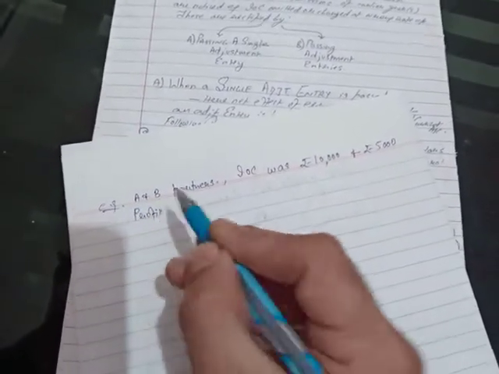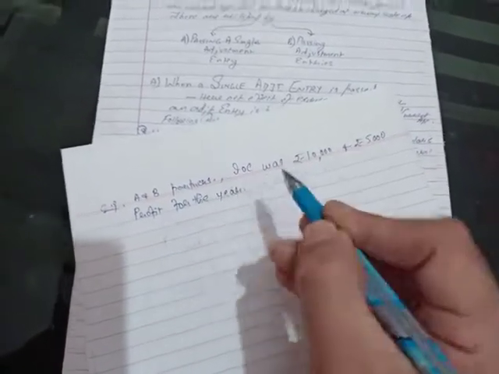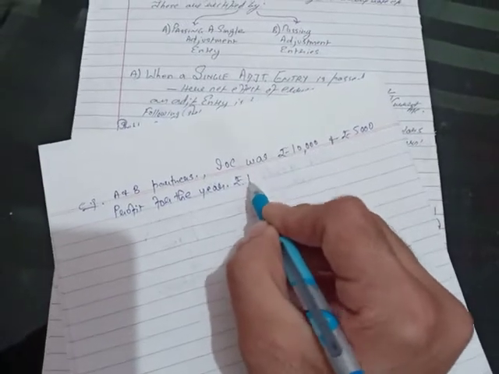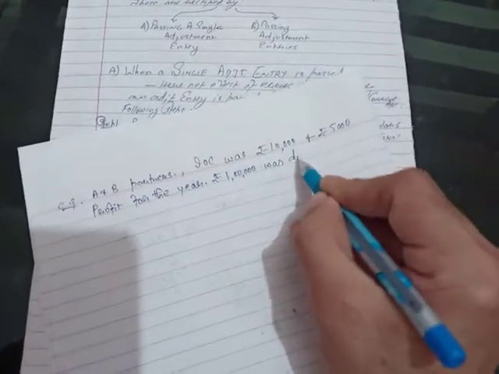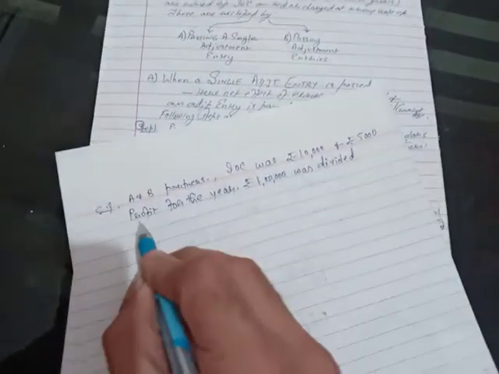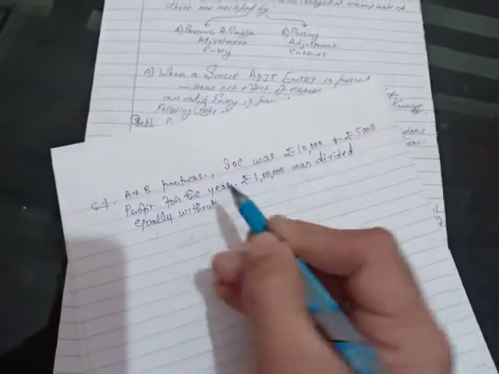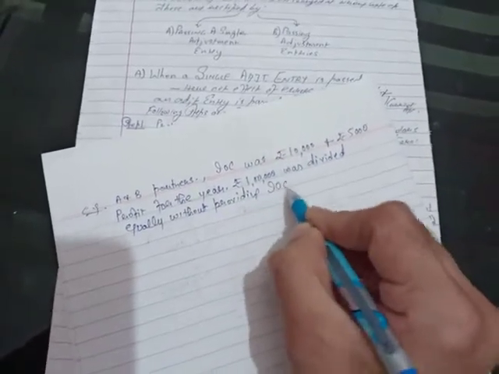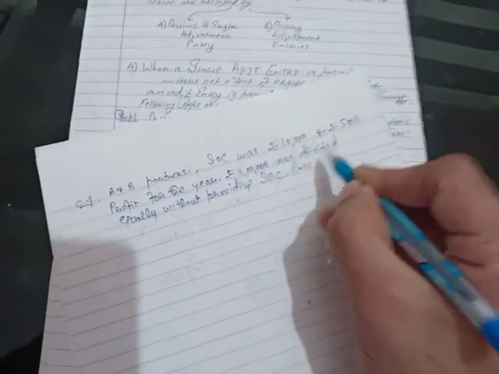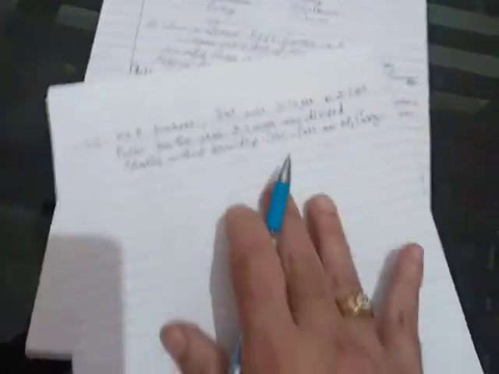Profit for the year, say rupees 1 lakh, was divided equally without providing interest on capital. So pass an adjustment entry. Let's see how to pass the adjustment entry.